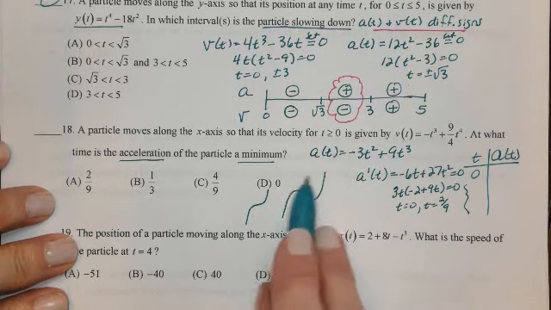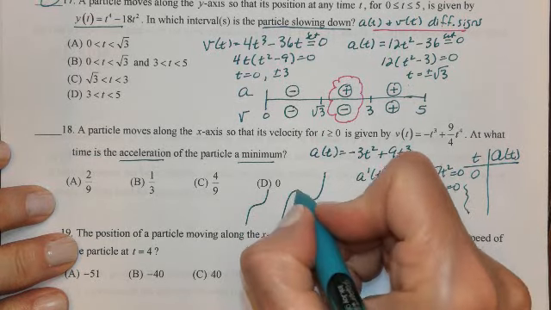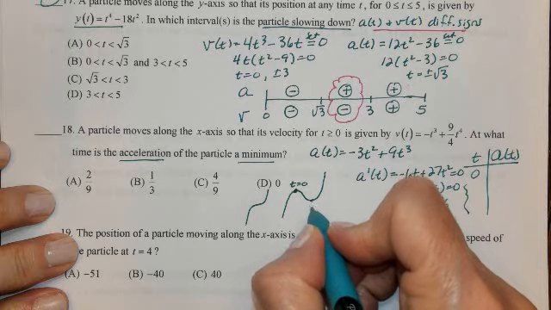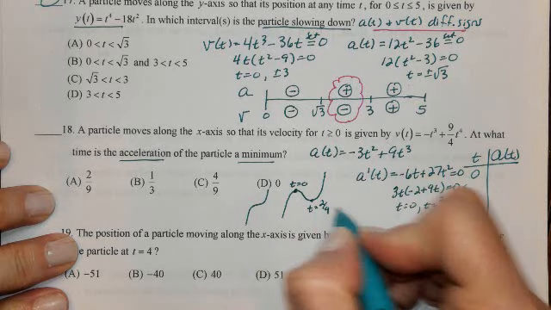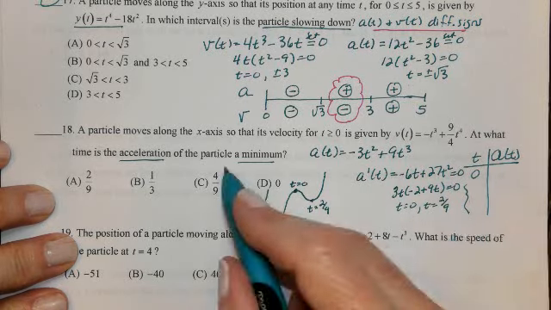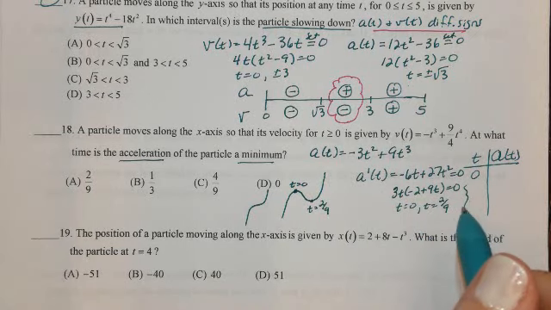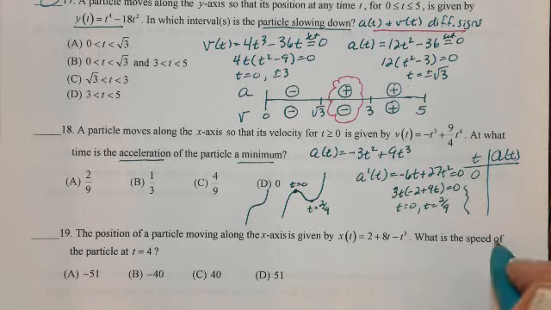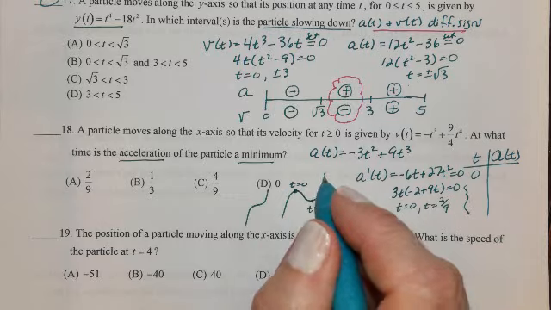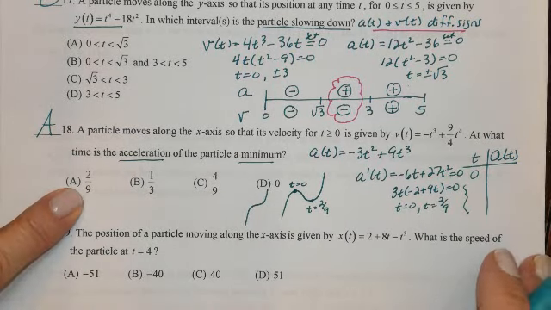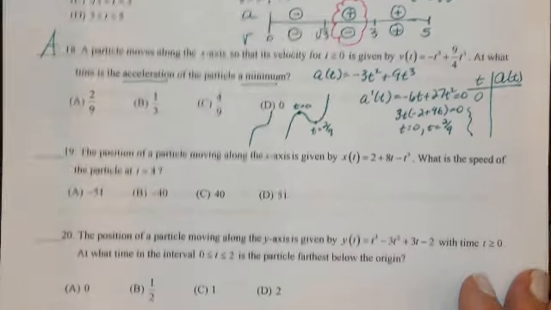So we're looking at this shape where this is time 0 and this has to be time 2/9. And I've just answered my question for this absolute min on that interval. It has to be at 2/9. A. So that's how I would do that problem.